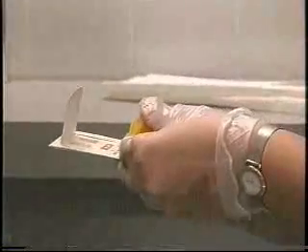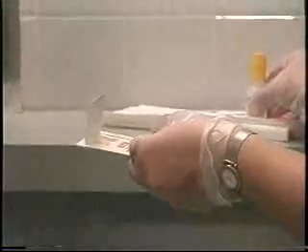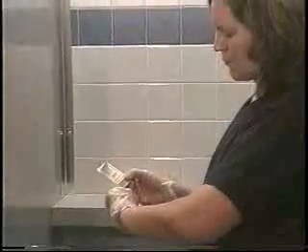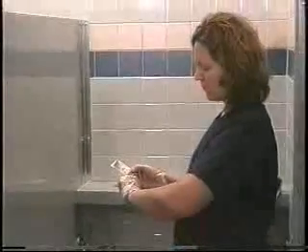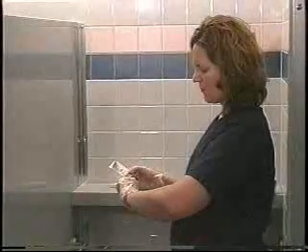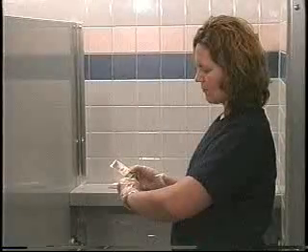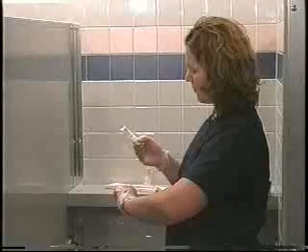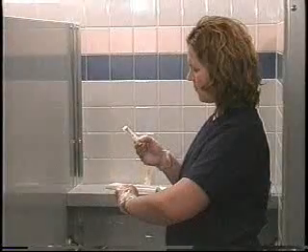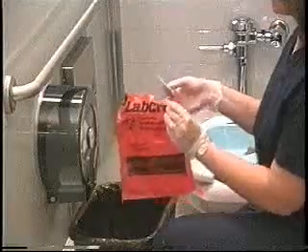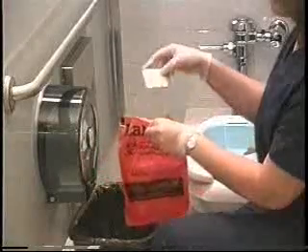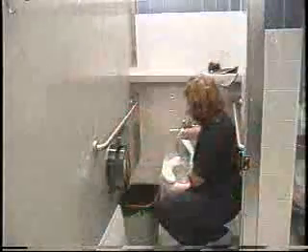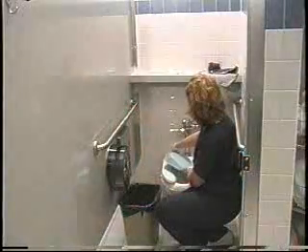Wait the amount of time specified in the instructions. The time can vary from 10 to 60 seconds. Note and record the color changes. Follow the manufacturer's instructions. Immediately show any abnormal test results to the nurse. Dispose of the test packet and tongue blade in the biohazard bag. Empty the remaining stool into the toilet.